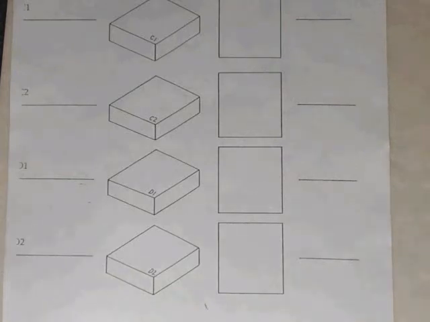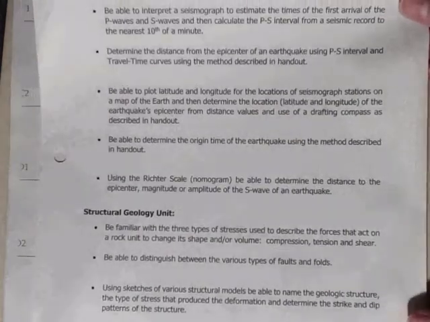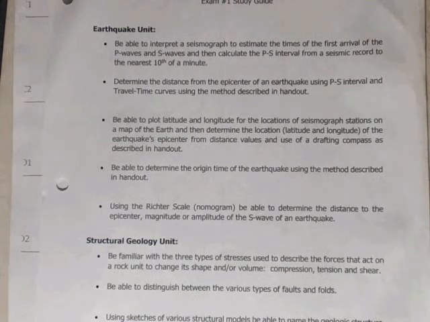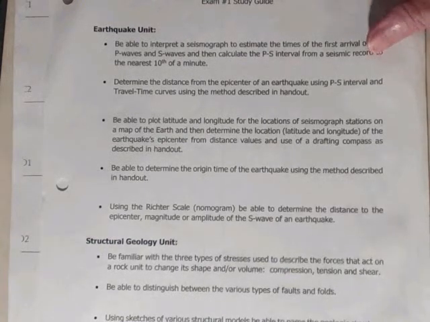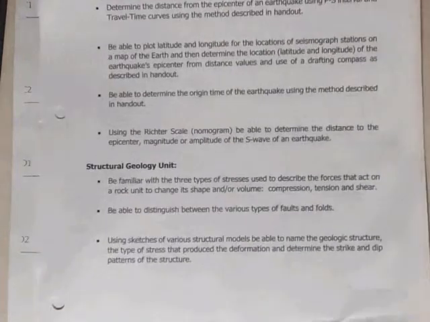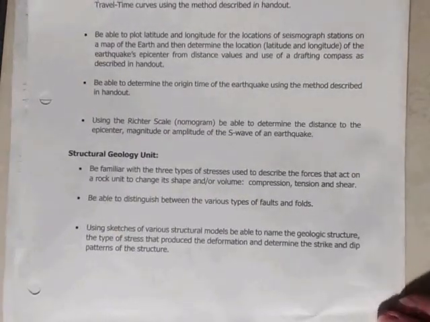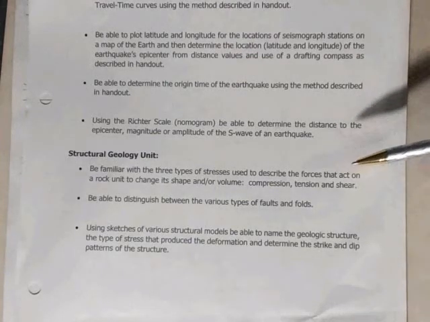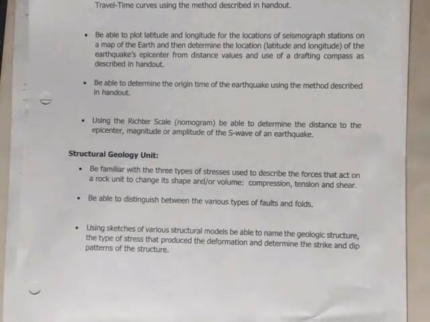I do want to put under here the study guide for the exam, which will include the earthquake unit, which we talked about in that lecture video. So you might want to go back and take a look at that on how to do that. But then for this unit, the structural geology unit, you want to make sure that you're familiar with the three types of stresses that are used to describe the forces that act on the rock unit and change its shape and or volume.